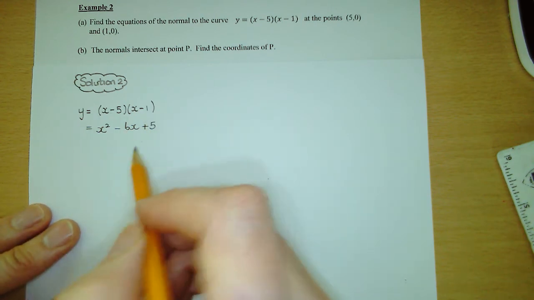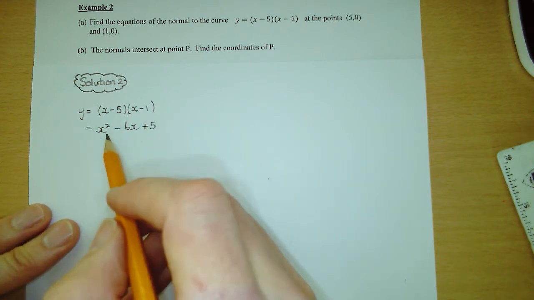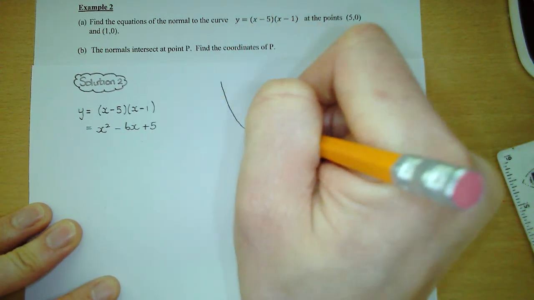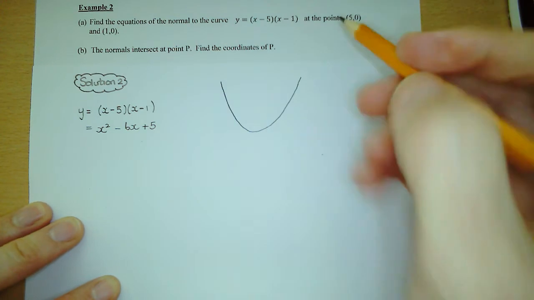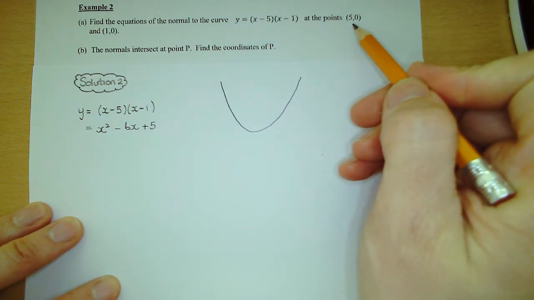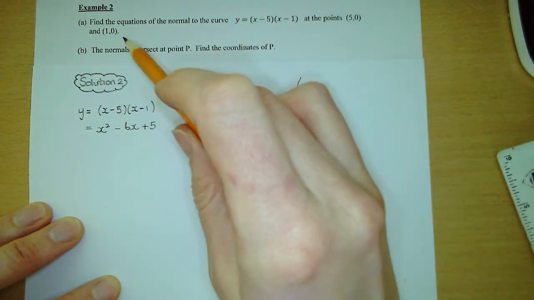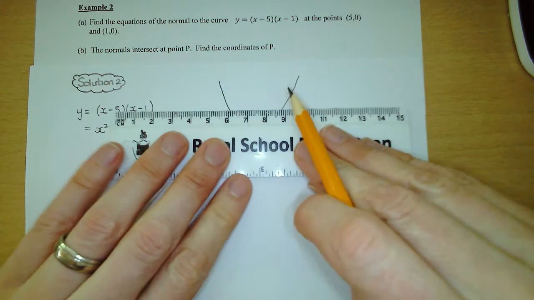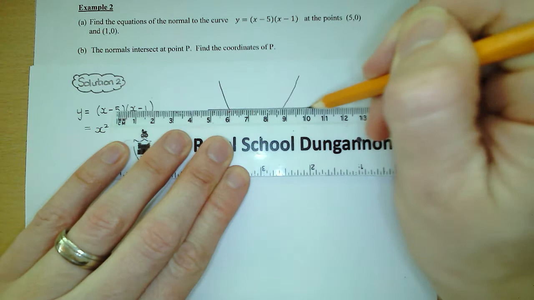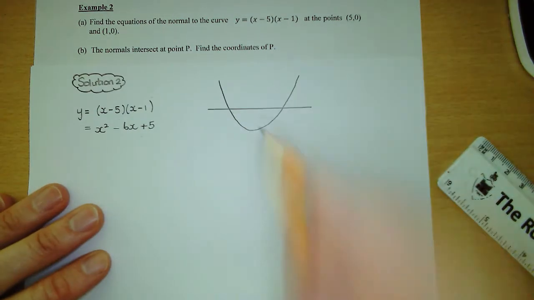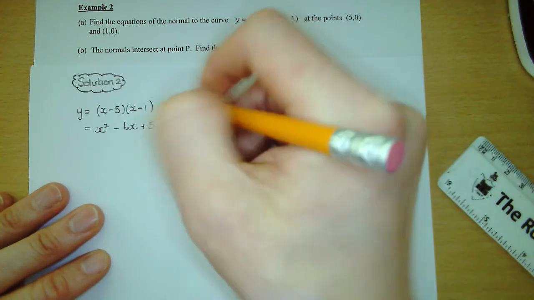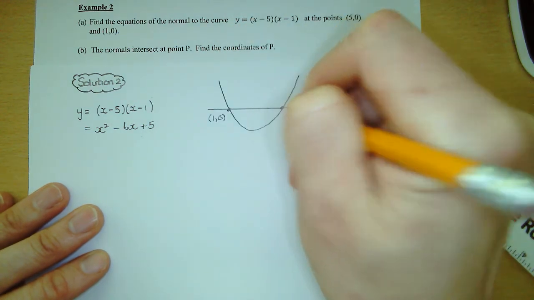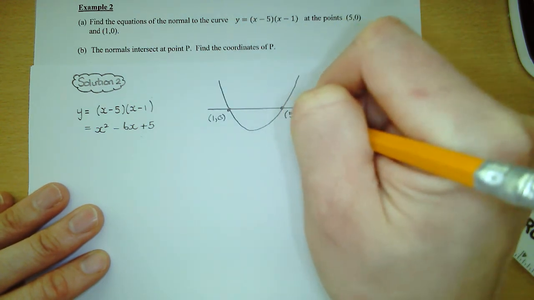Now we're in a position shortly where we can differentiate, but also we could actually draw a quick sketch of this curve. So it's a quadratic and the coefficient of x squared is positive, so it's going to be a happy shape. It's going to look something like that. And let's try and put the points on the curve. So the points are (5, 0) and (1, 0). Note that those points are also on the x-axis. So what we could do is we could rule the x-axis and we could put both points on. So (1, 0) would be further to the left, smaller x coordinate. (5, 0) would be further to the right, bigger x coordinate.